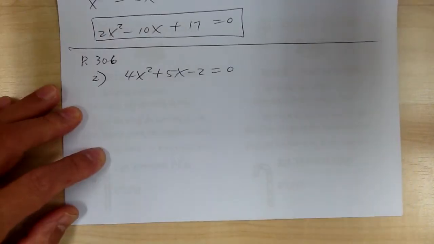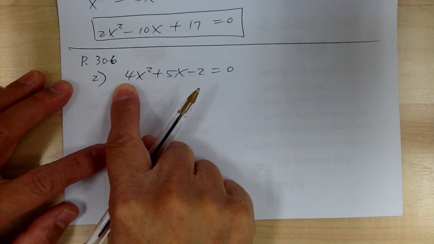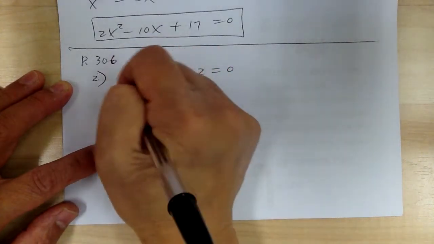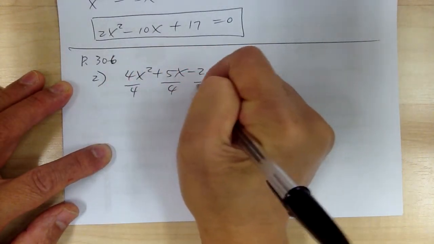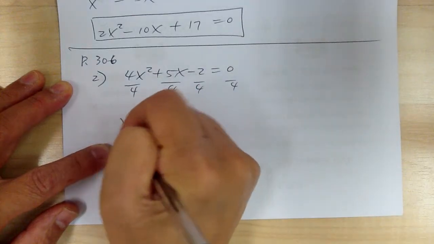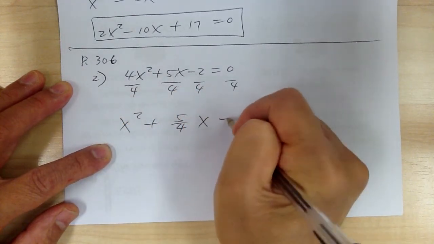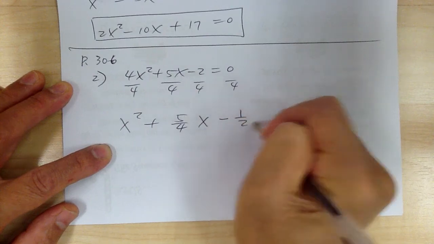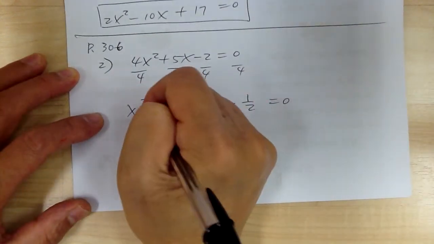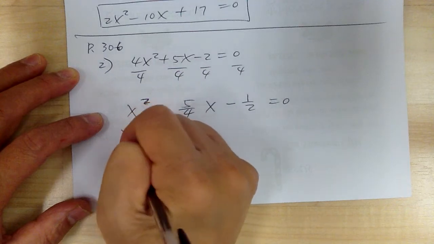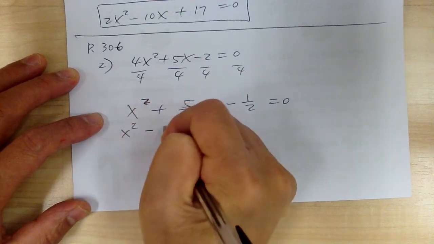But before you do that, you have to get rid of this coefficient first. So go and divide by 4. You're going to get x squared plus 5 over 4 x minus 1 over 2 equal to 0. And then what you need to do is write the equation so you can match up.